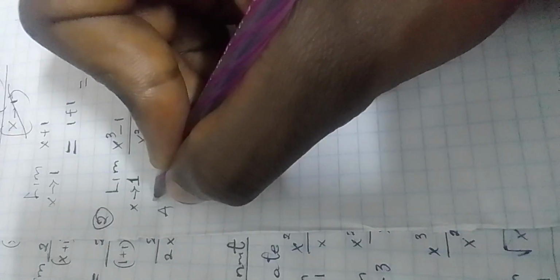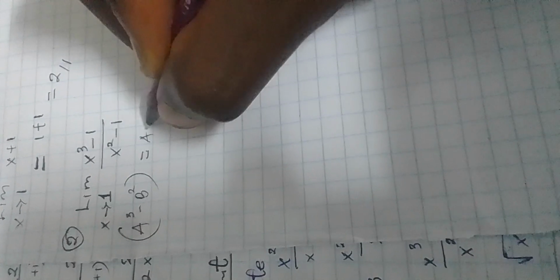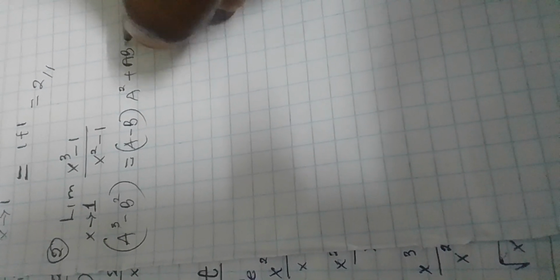So a cubed minus b cubed is equal to (a minus b)(a squared plus ab plus b squared).